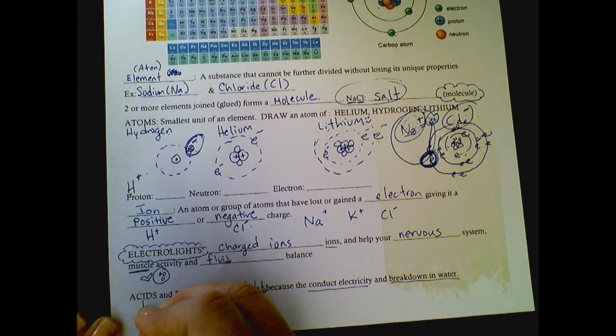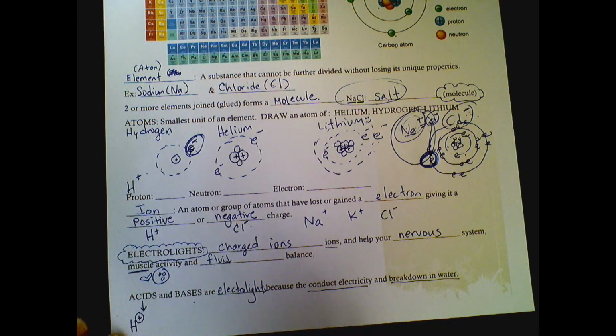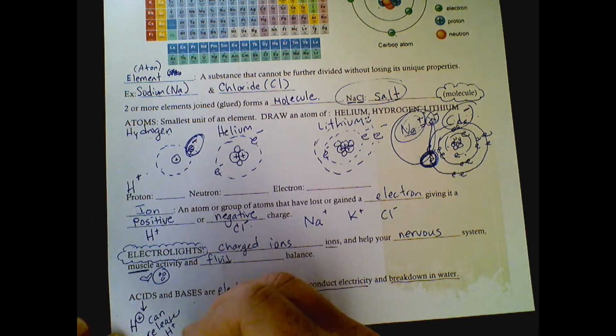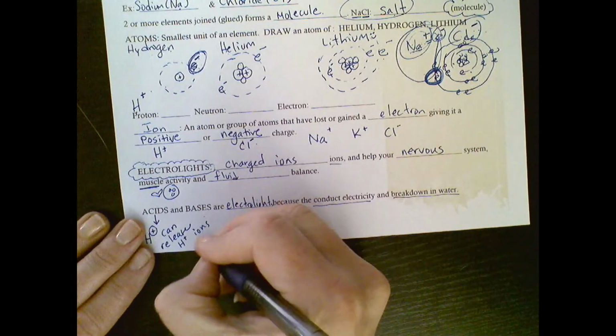And acids, and this is super important, acids, like hydrogen, they can release, so chemicals that are acidic, they can release hydrogen ions. We'll taste one next class. They tend to be sour.